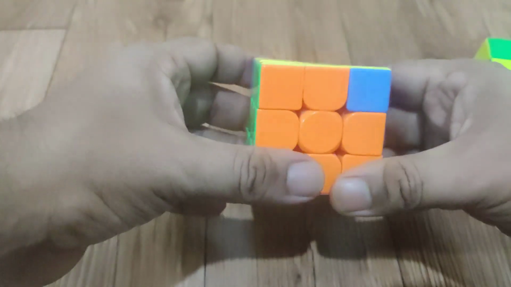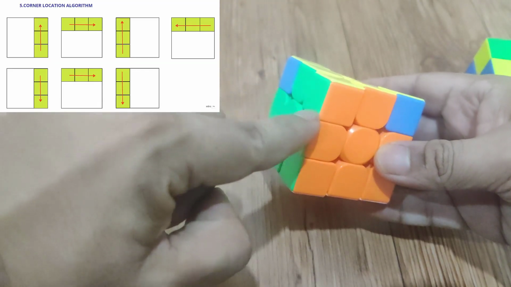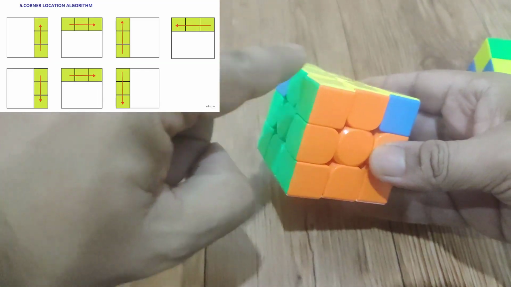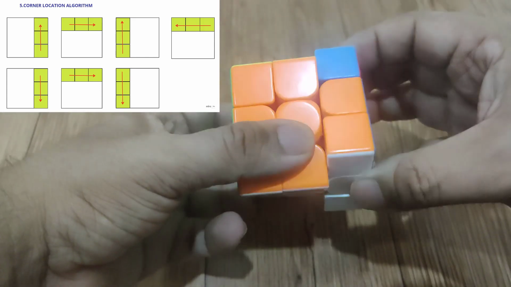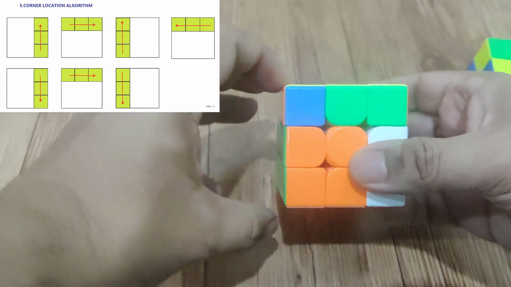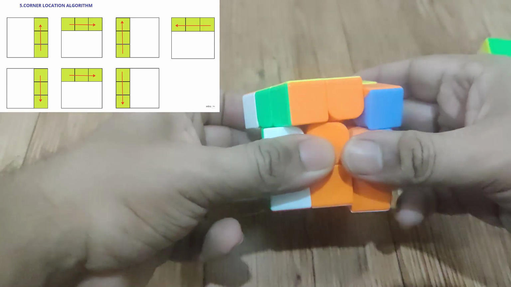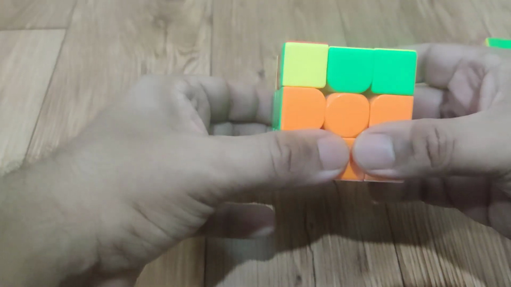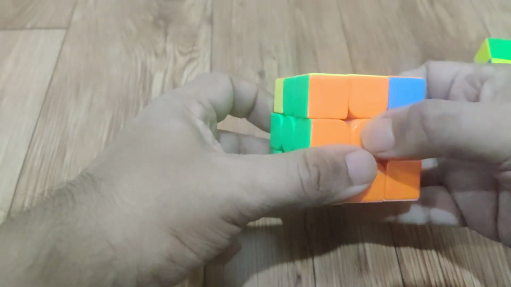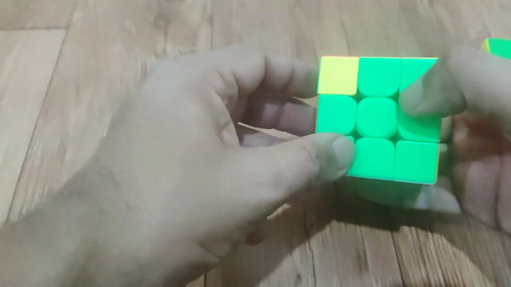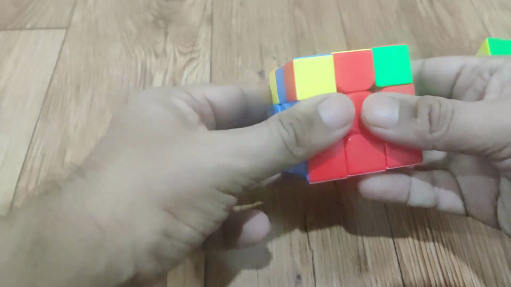So what we have to do is, we have a formula out here. The one which is in its correct position should be in the left hand side, and we follow this algorithm. It's very easy. Just follow this algorithm and you can do it. Back and back. Now let's see. Make sure you always rotate to see if these edge pieces are matched or not. You have to have these edge pieces matched.